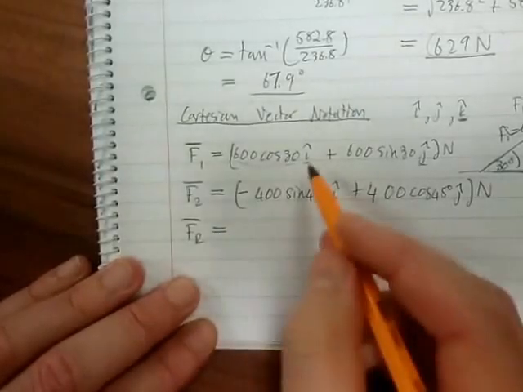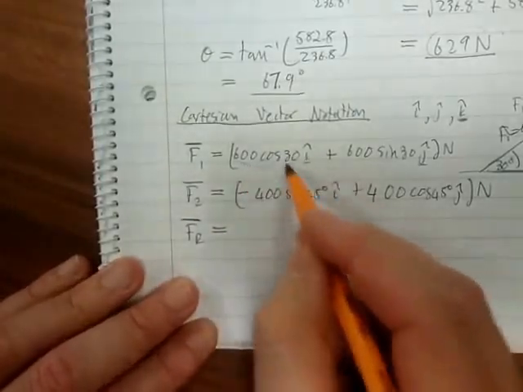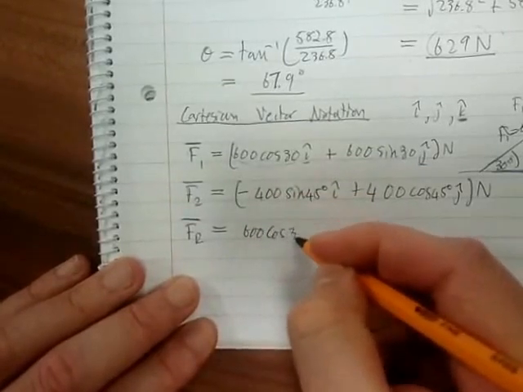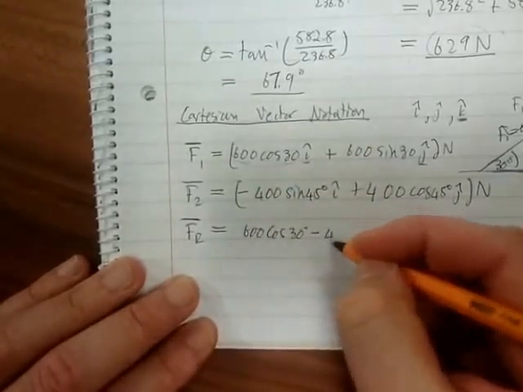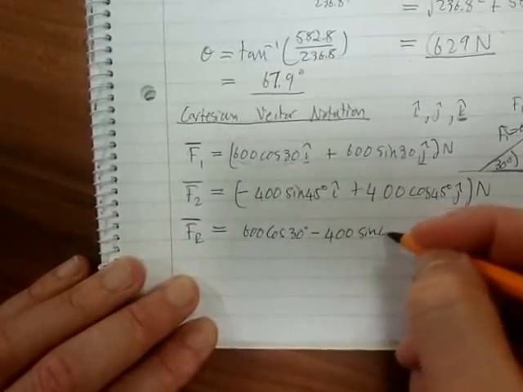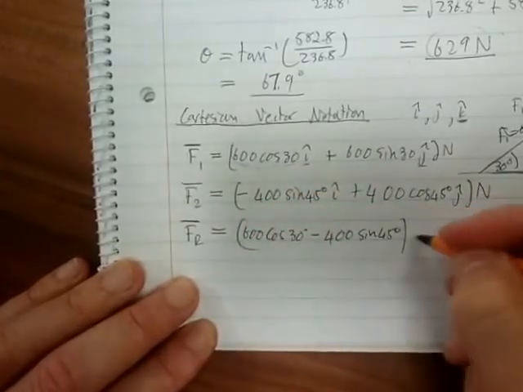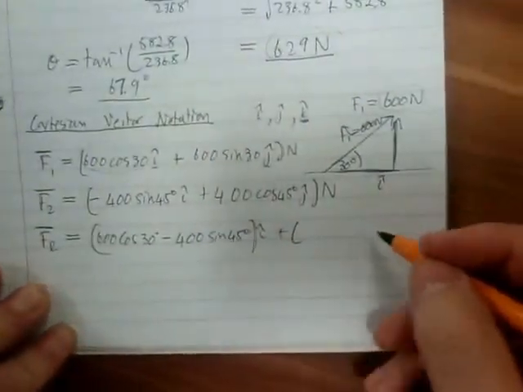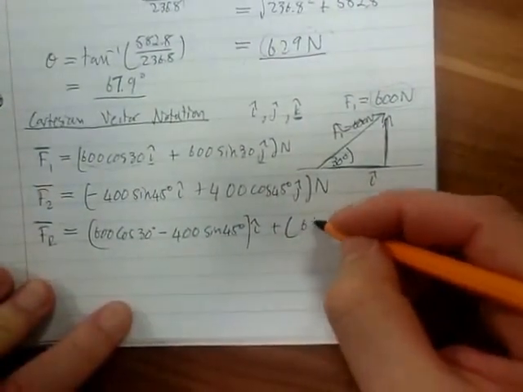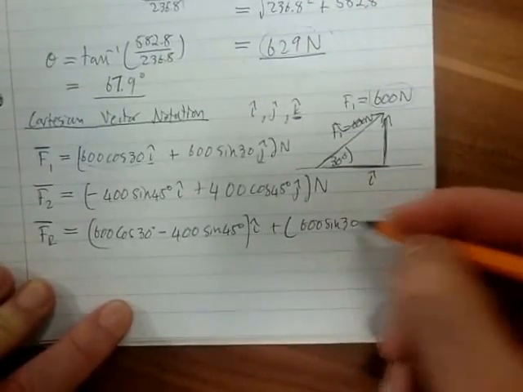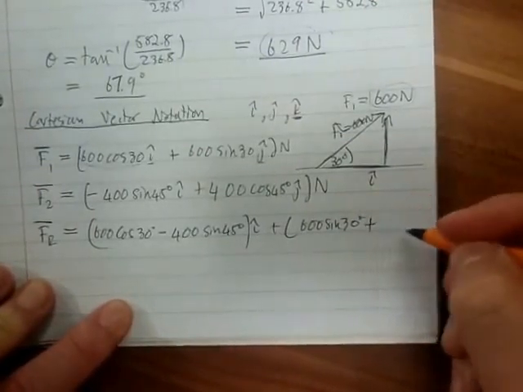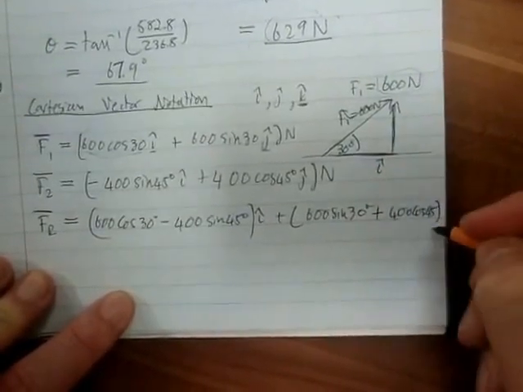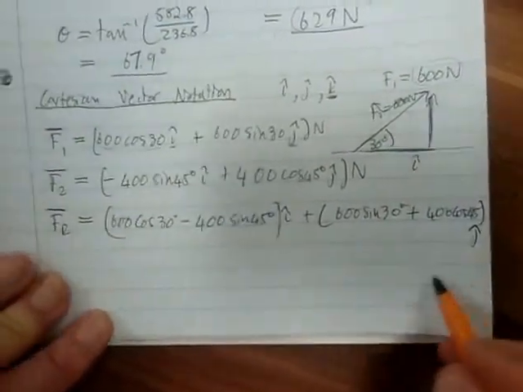Then, what happens if we want to get our resultant force? It's very straightforward. We simply add up the i's, which is 600 cos 30 minus 400 sine 45 in the I direction. And then we add up the vertical components, 600 sine 30 plus 400 cos 45 in the j direction.